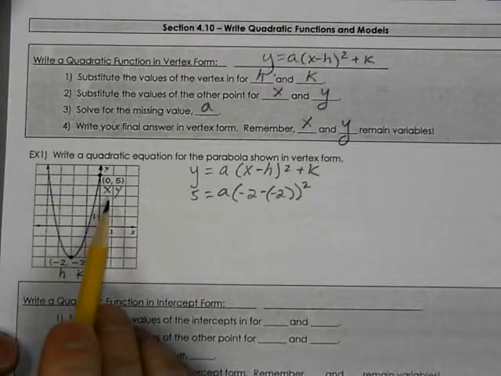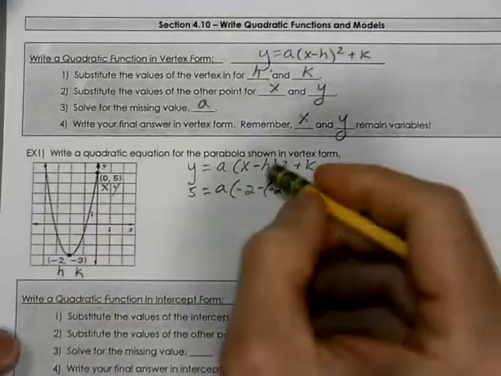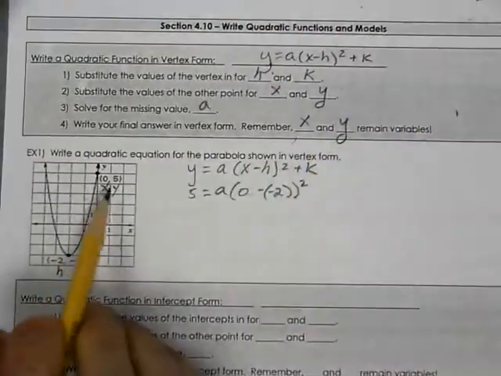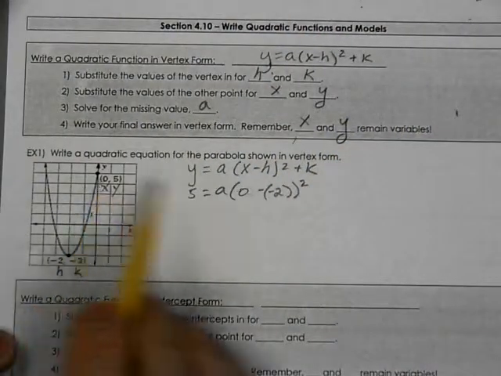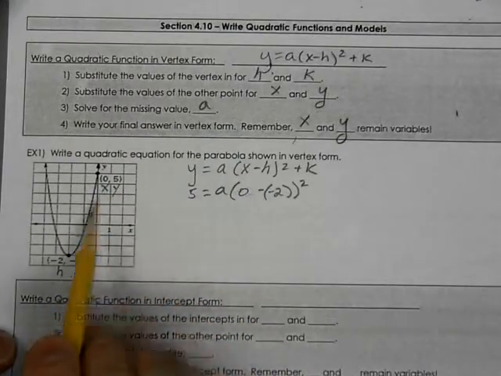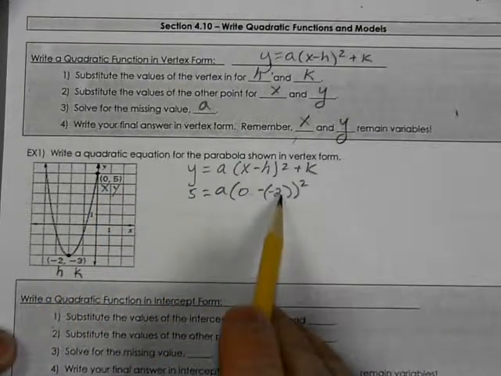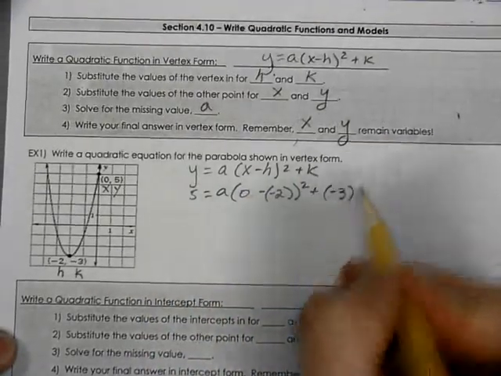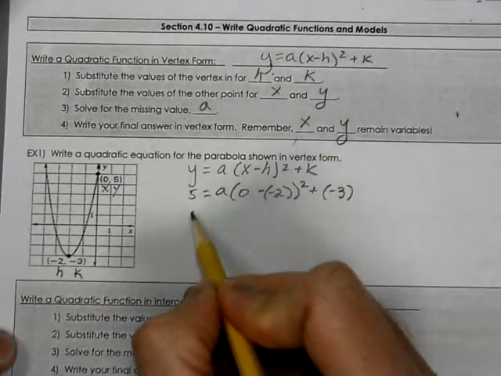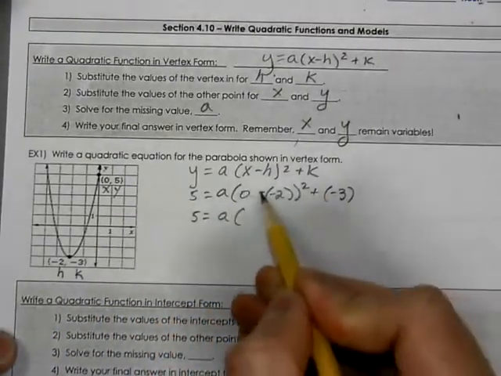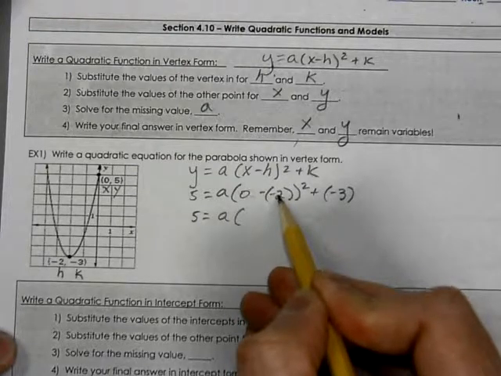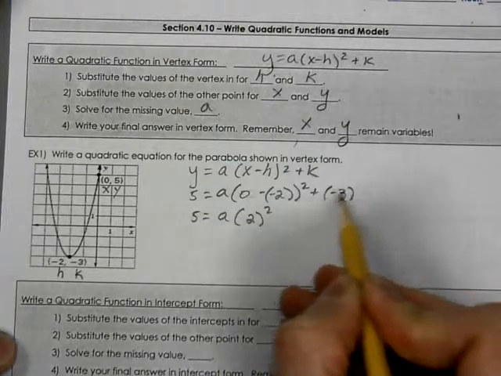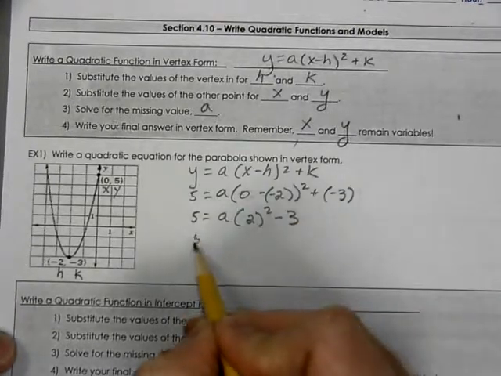Here's your x, it's x comma y, and the x is 0, the y is 5, the h is -2, the k value is -3. So to start grouping this together, a negative times a -2 gives us a +2 squared. Positive and a negative make a -3.